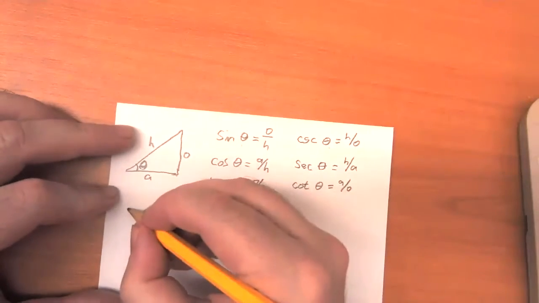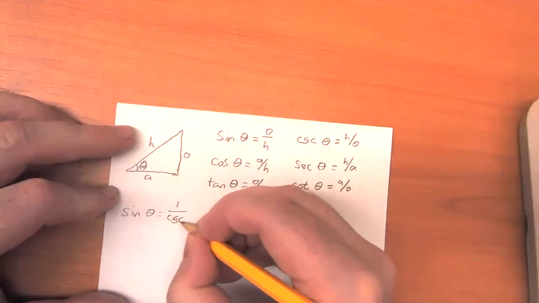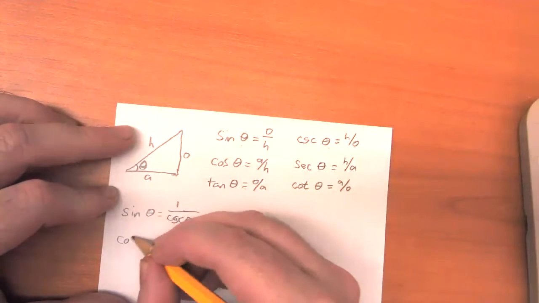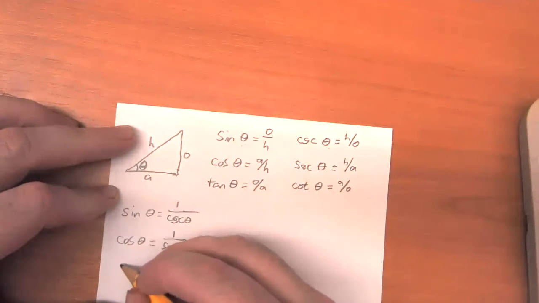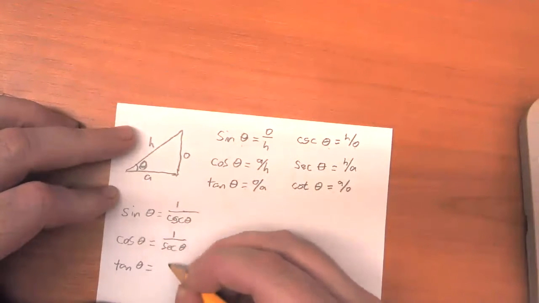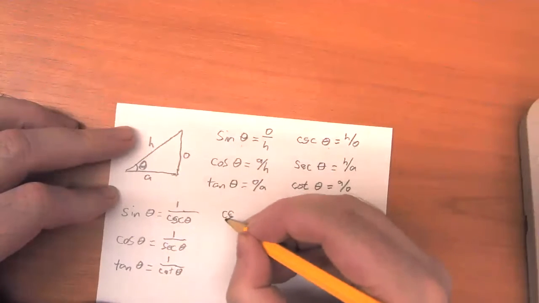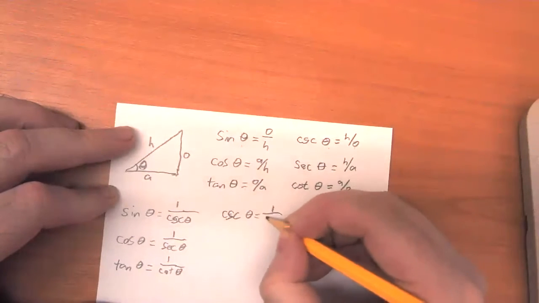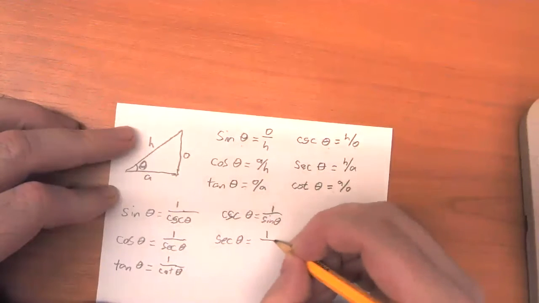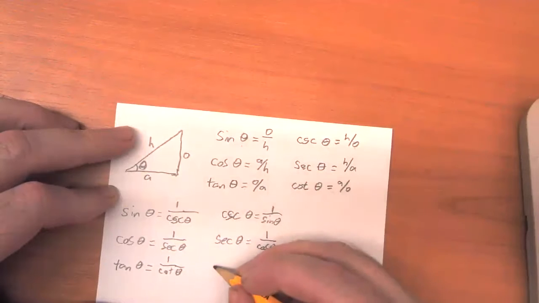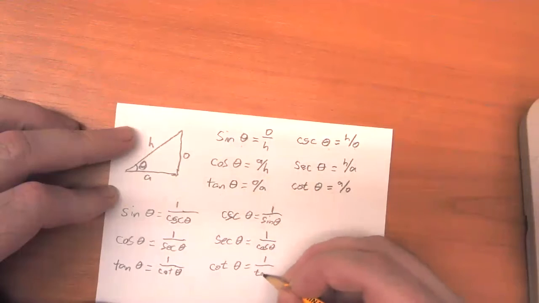So we've got a whole bunch of rules here. Sine theta is equal to 1 over cosecant of theta. We can say that cosine of theta is equal to 1 over secant of theta. We can say that tangent of theta is equal to 1 over cotangent of theta. We can say that cosecant of theta is equal to 1 over sine of theta. We can say that secant of theta is equal to 1 over cosine of theta. And we can say that cotangent of theta is equal to 1 over tangent of theta.